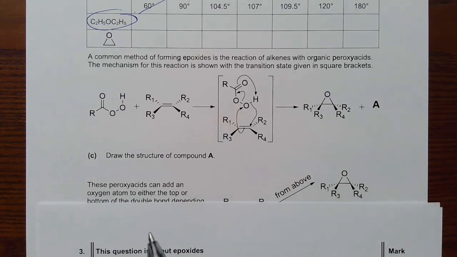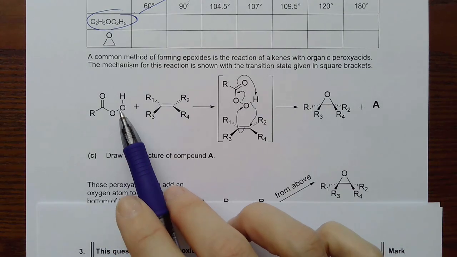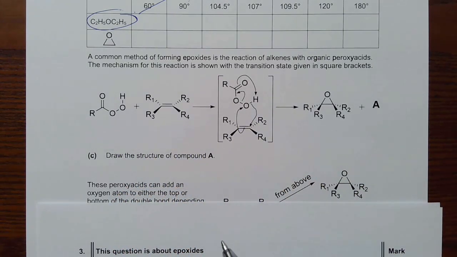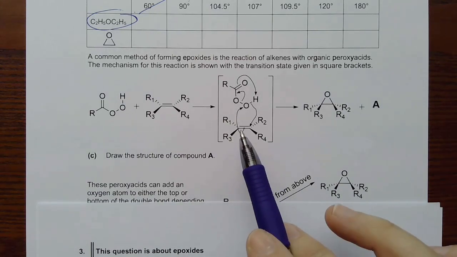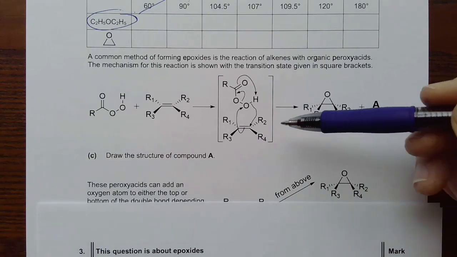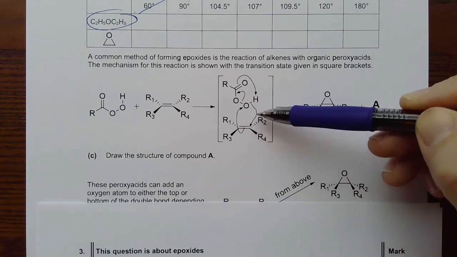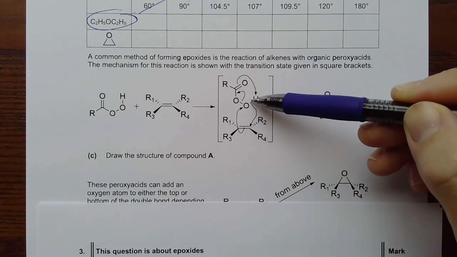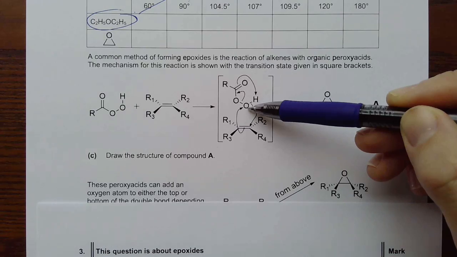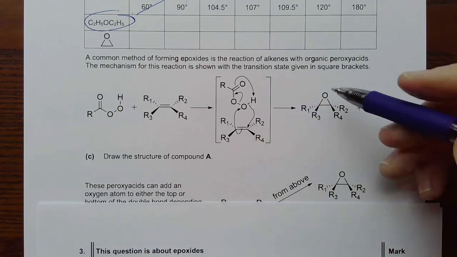So we're given this common way of making epoxides from this organic peroxy acid and the alkene. And we have the mechanism here, and you probably won't have seen any mechanisms like this unless you've done a lot of very thorough preparation. But you always just remember the curly arrow. You can see here that they've obviously had a little bit of trouble drawing this curly arrow, but that doesn't matter. It takes the electrons from this bond and attaches them to that carbon. So what's happening there is this oxygen is going to bond to that carbon. So this arrow here corresponds to the formation of this bond.